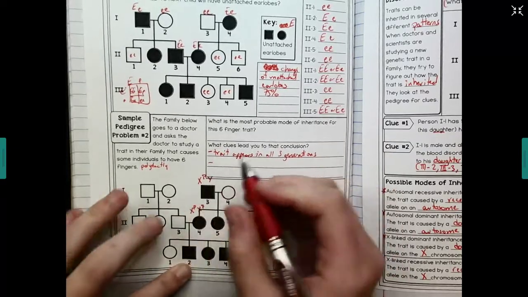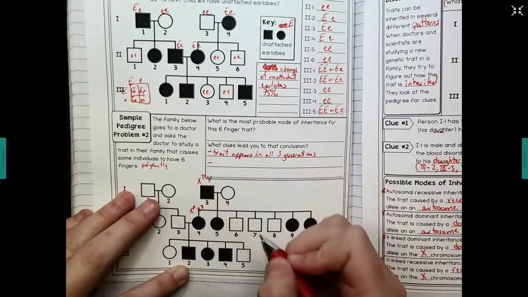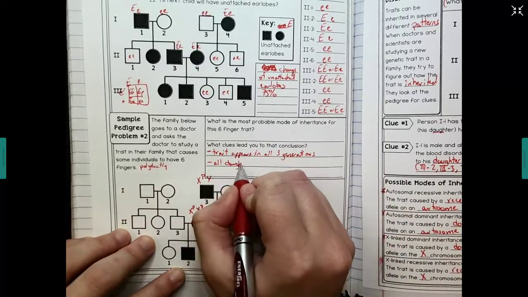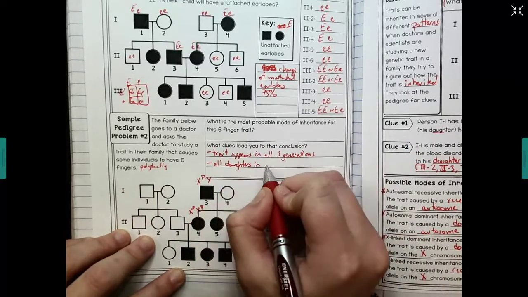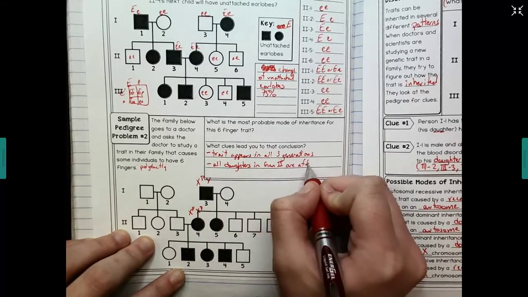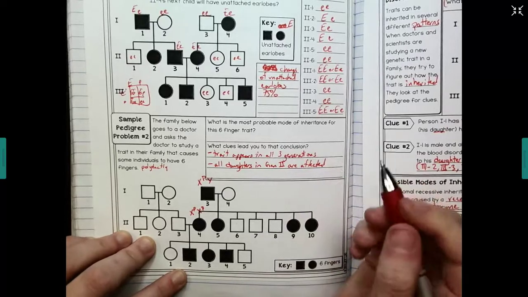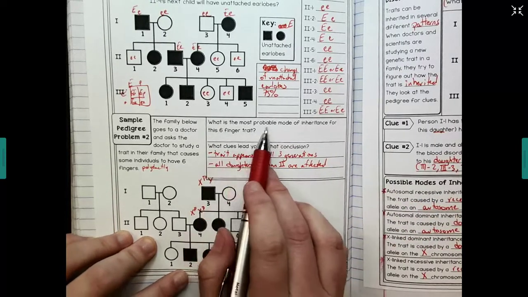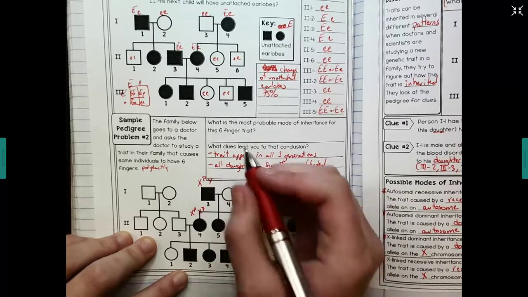So clues, right, all daughters in generation 2 are affected. So what is the most probable mode of inheritance for this 6-finger trait?